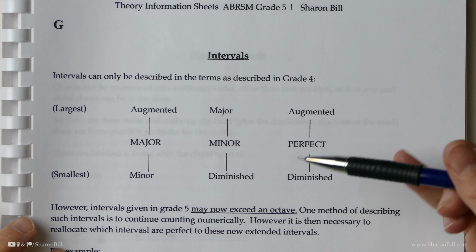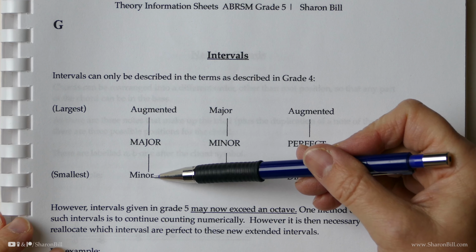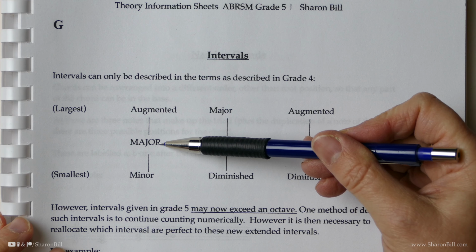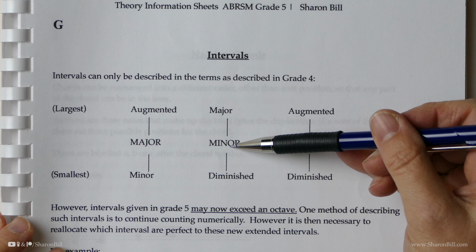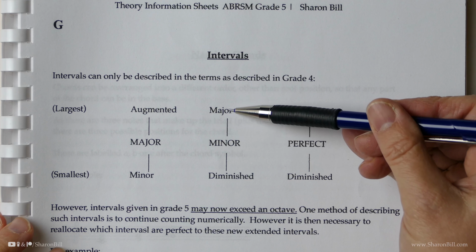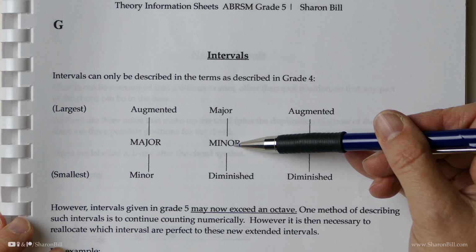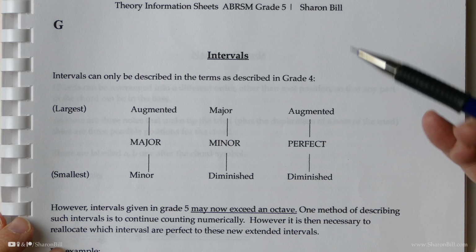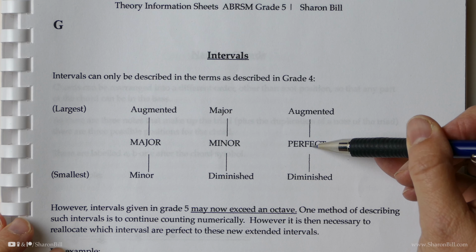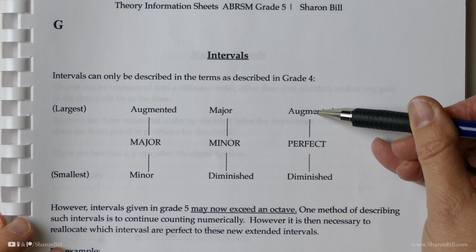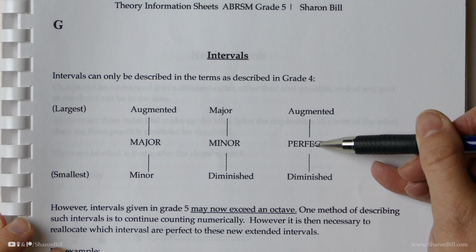This is the Grade 5 PDF, where we can see that major intervals made smaller become minor. Major intervals that are made bigger by a semitone are augmented. Minor intervals that are increased by a semitone become major. Minor intervals that are made smaller, or diminished, by a semitone are called diminished. And perfect intervals, which are fourths, fifths and octaves, if they're made bigger, we augment it, we make it bigger. And if we make it smaller by a semitone, it's diminished.